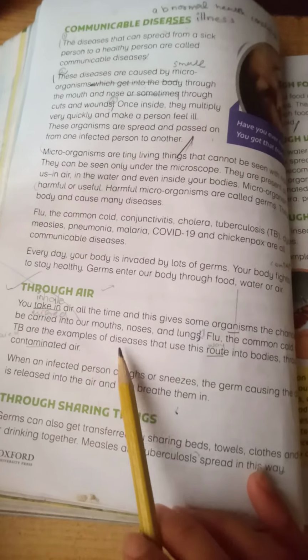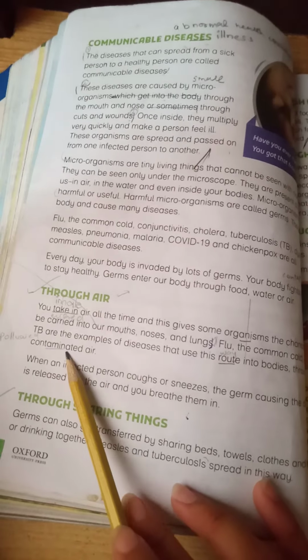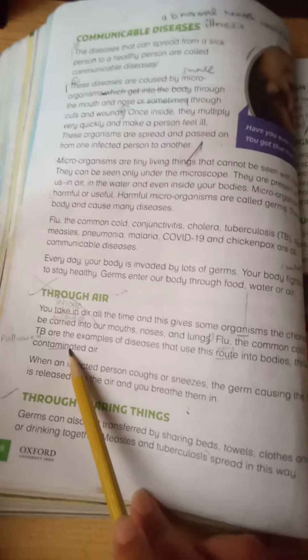Flu, the common cold and TB are examples of diseases that use this route, meaning way, to enter into our bodies through contaminated air. Contaminated means polluted air. They are flu, common cold, TB, COVID-19, chickenpox, malaria, measles.